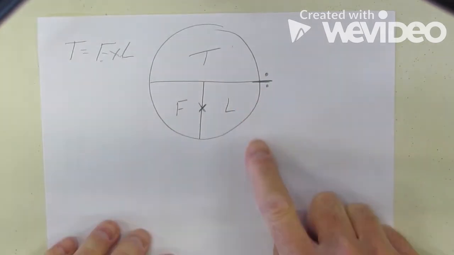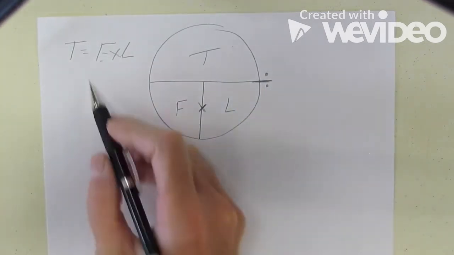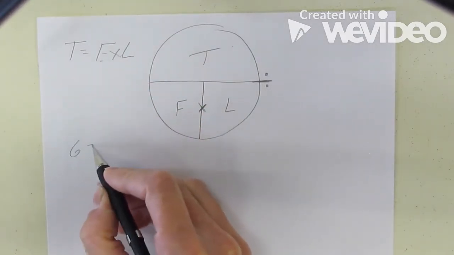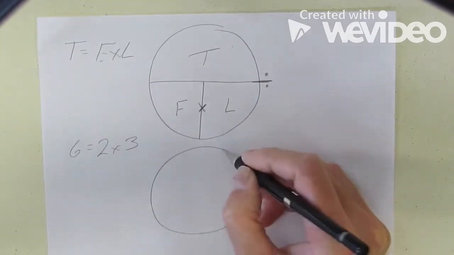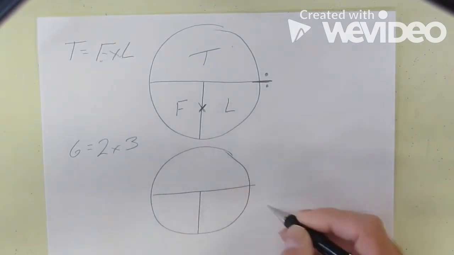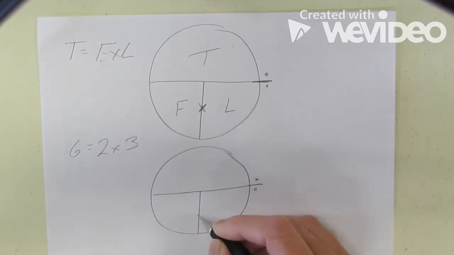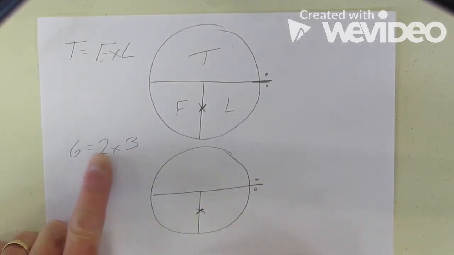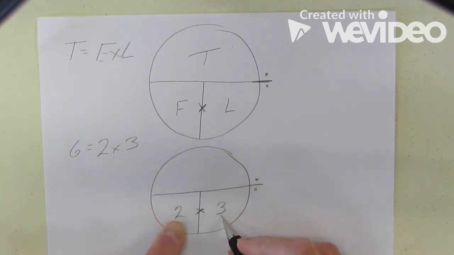Now, does this really work mathematically? And if it doesn't work mathematically, we can't use it. So let's substitute, instead of T equals F times L, let's make a formula 6 equals 2 times 3. And let's make our thumb chart with our horizontal line and our vertical. Remembering this line is always divide, this is always divide, this is always multiply. And we have a multiplier here, so 2 times 3, so 2 times 3. So now we know that this matches that.